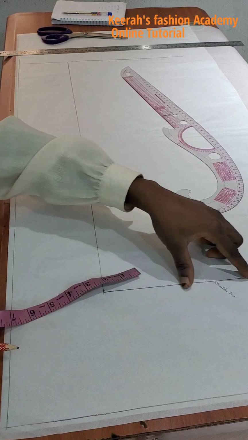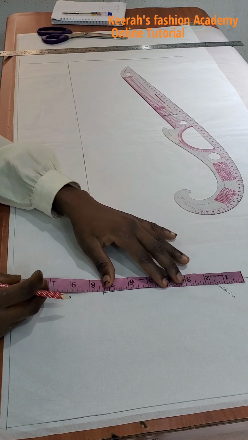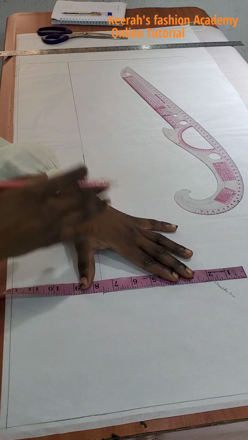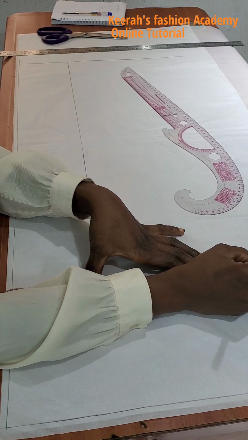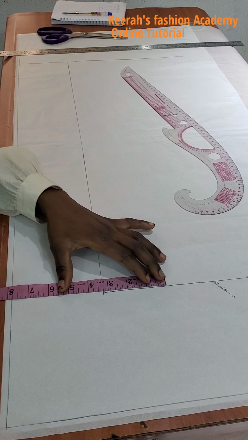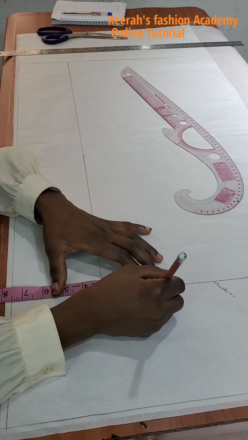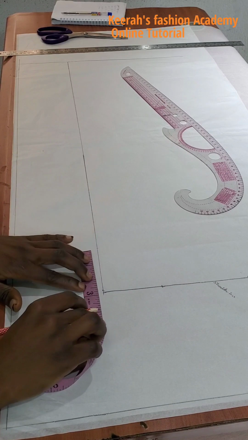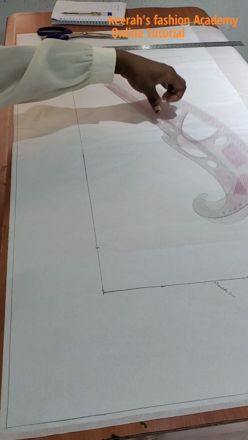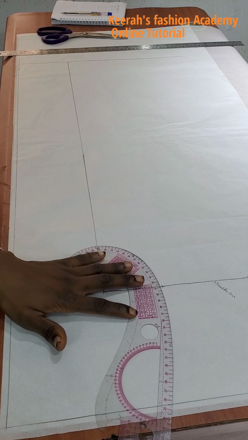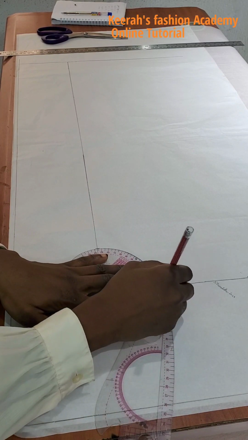So this line now is going to be our shoulder line, our new shoulder line. Then you take your other measurements, you plot your basic bodice block. Okay, divide your shoulder measurements by 2, plot the neckline. For the front, I'm going to use 3 inches by 3 inches. Then we're going to connect with a curve because we would need a round neckline. Okay, just like you see me doing, you connect with your curve.